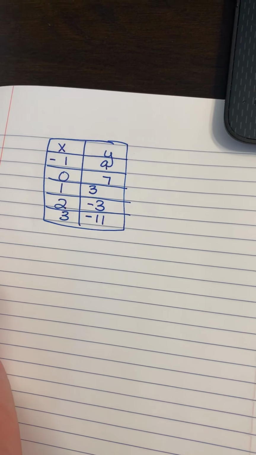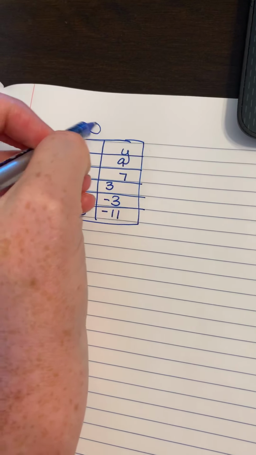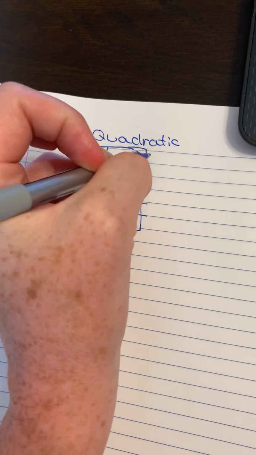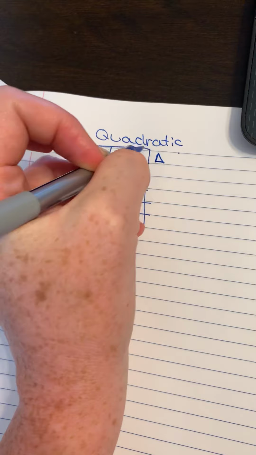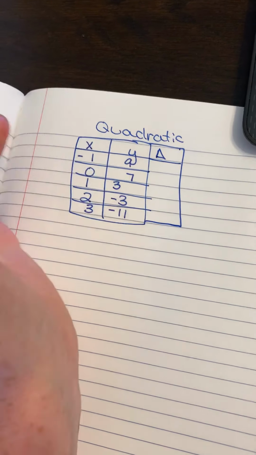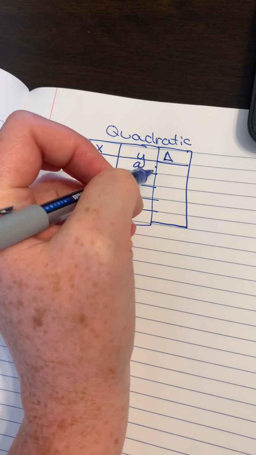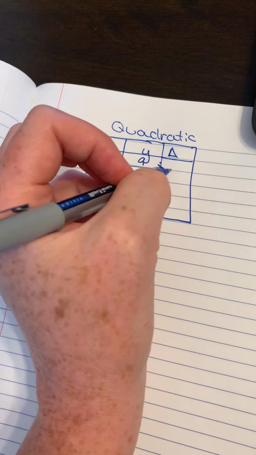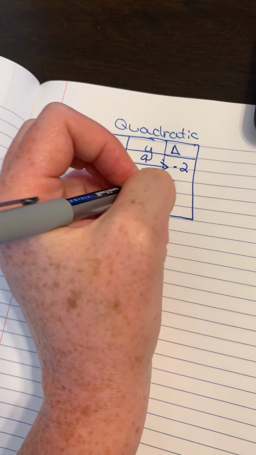All right, so this is going to be an example of a quadratic. Our first step is we want to find the first change, or the first delta. So I'm going to draw a little box here, and that first change is from the previous number to the next. So 9 to 7, we're going to subtract 2.